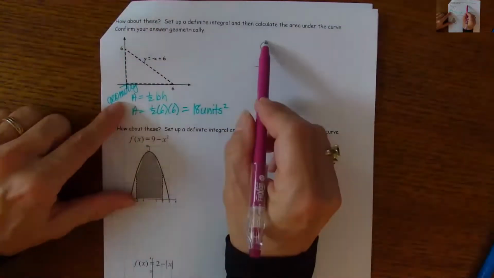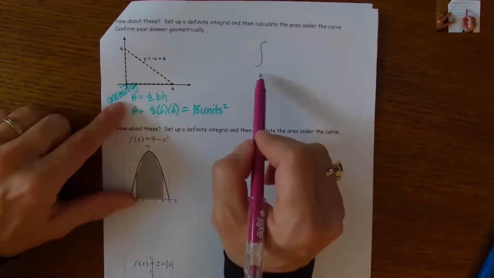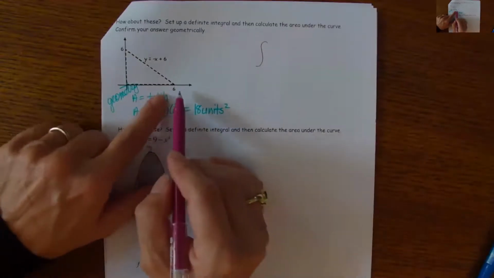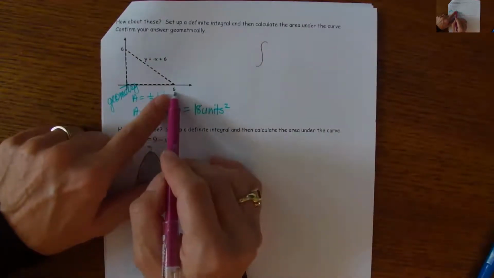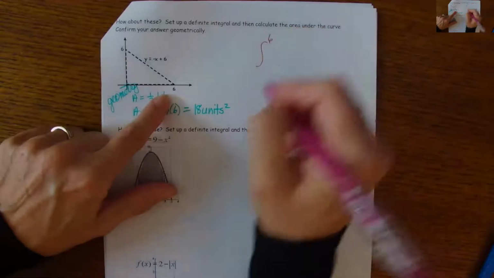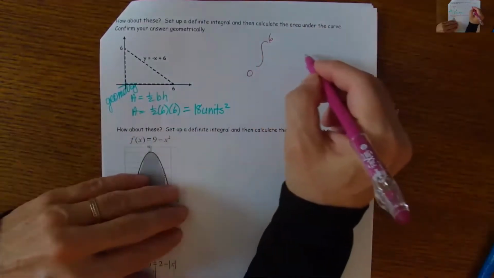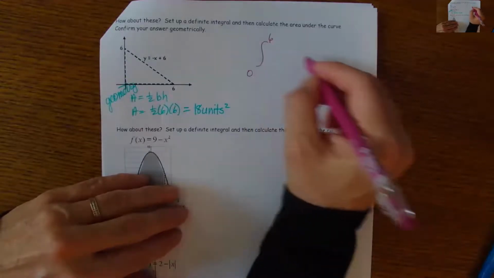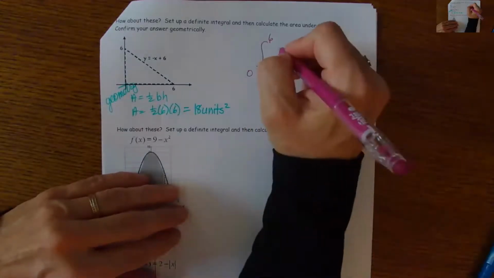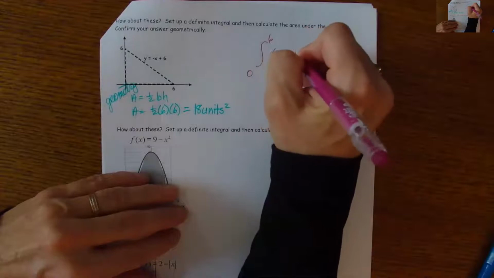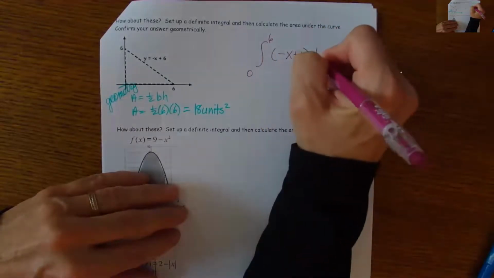Okay, well, the numbers that go right here are your x values. What's your last x? 6. What's your first x? 0. And the equation goes here. What's our equation? Negative x plus 6 dx.